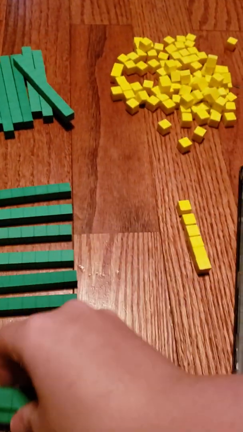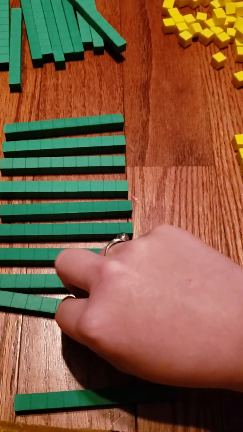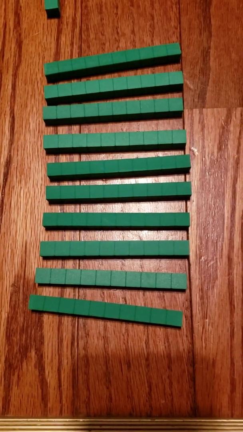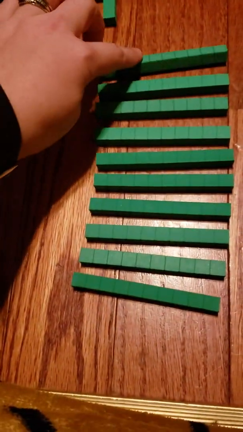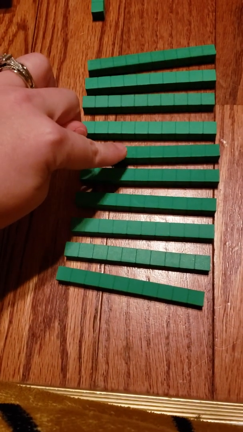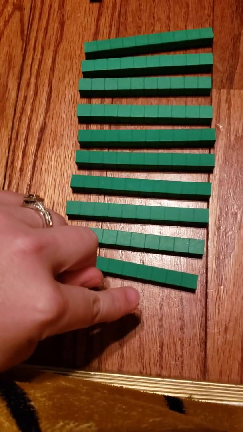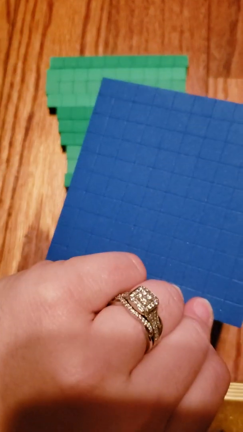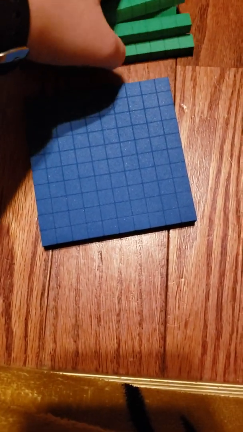So 1, 2, 3, 4. Okay, that is a lot of longs. Let's count and see if maybe we can make 10 longs to make one flat. Let's try it. 1, 2, 3, 4, 5, 6, 7, 8, 9, 10. What do you know? We can take all of these to make one whole flat. So let's take those away and replace them with one whole flat.